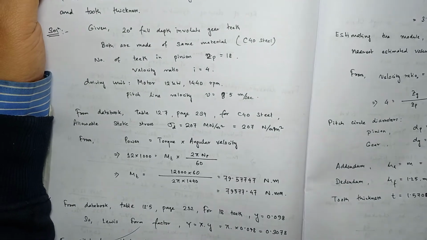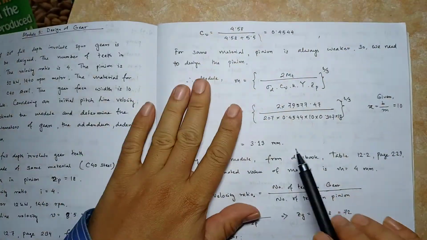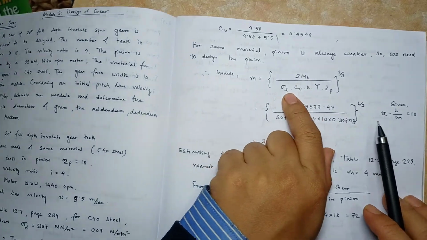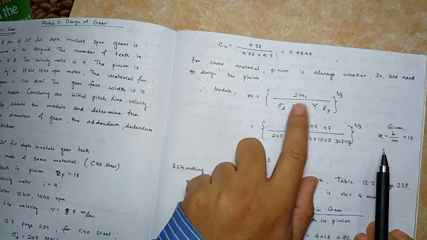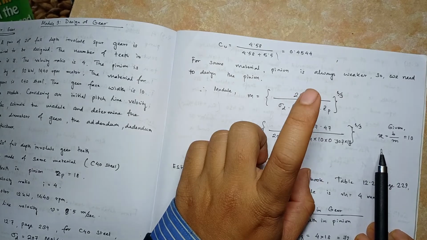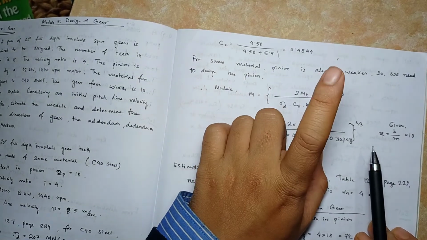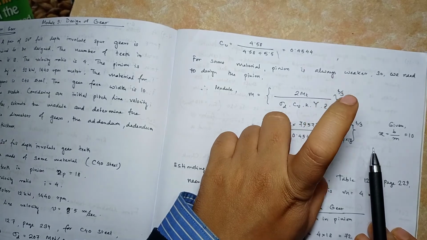Now what else do we need in this relation? We need the torque, the allowable static stress sigma d, Cv, a factor K, the Lewis form factor Y, and ZP.